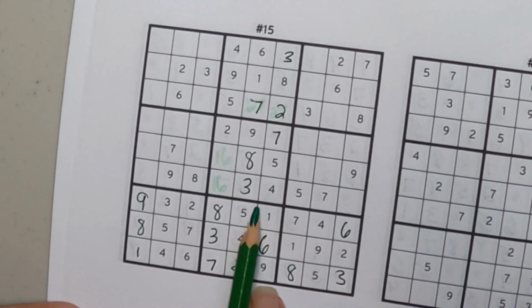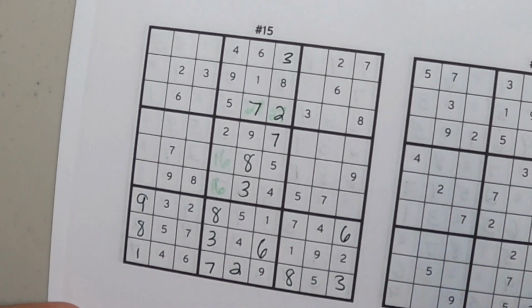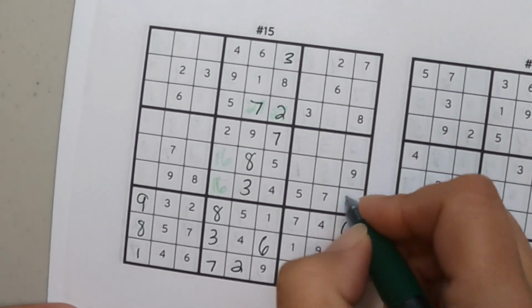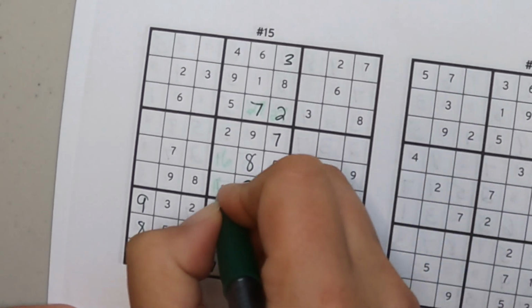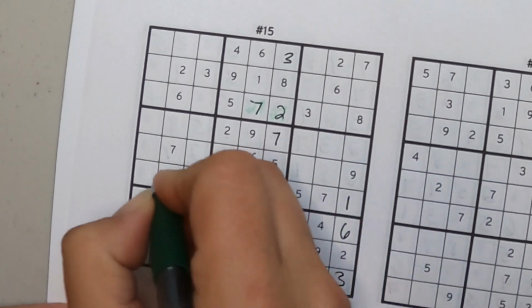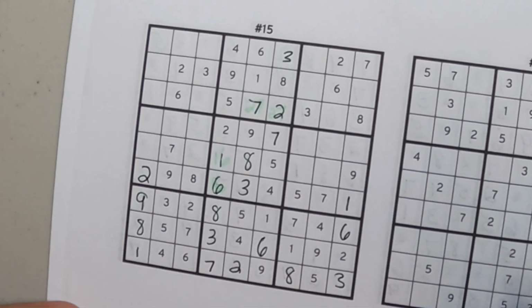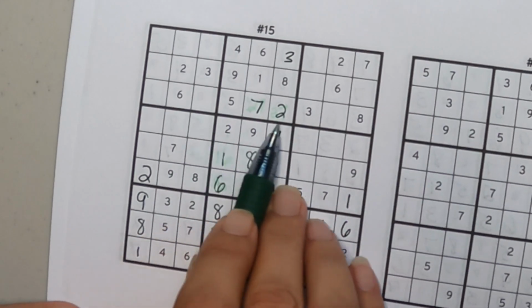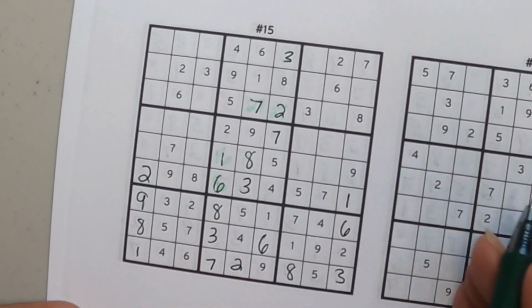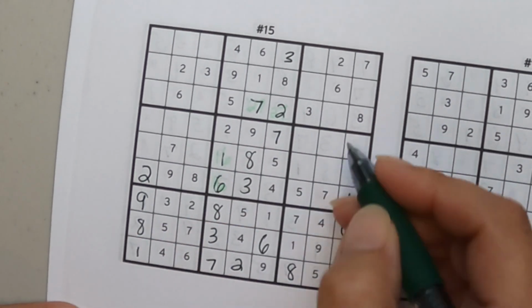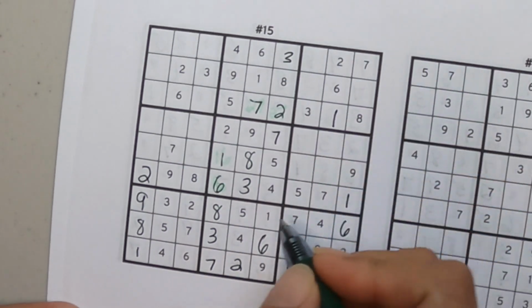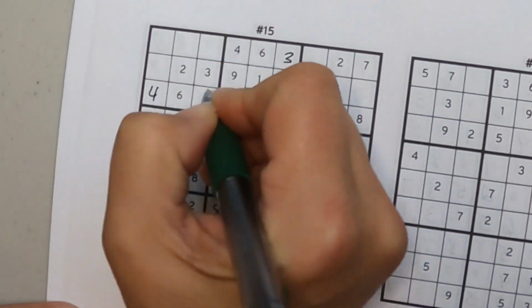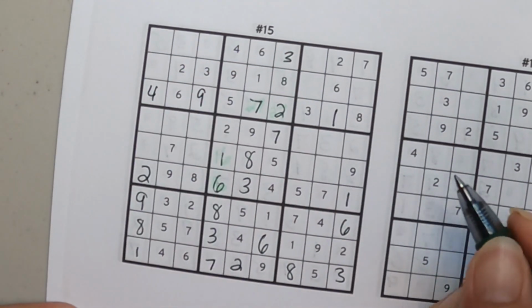For this row, we're missing 1, 2, and 6. We've got a 2 and 6 here, so this is our 1. That 1 makes this our 6, 1, and that means this is our 2. For this row, we're missing 1, 4, and 9. We've got a 4 and 9 here, so this is our 1. 9 here, so 4, 9.